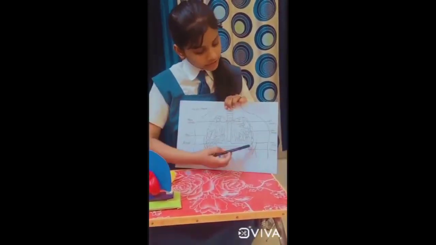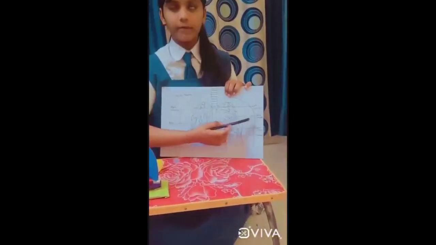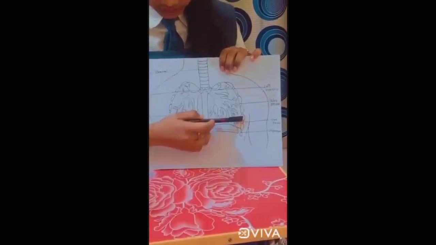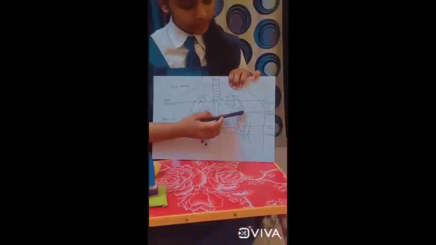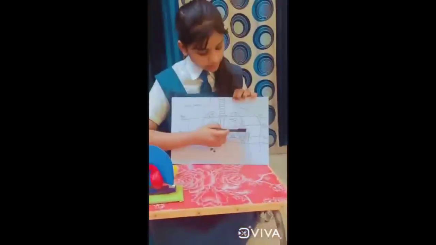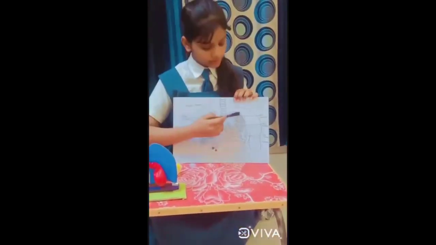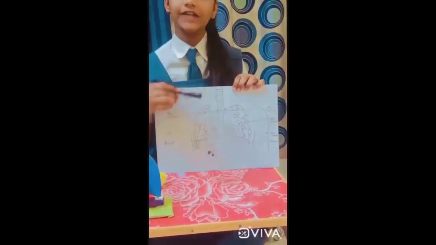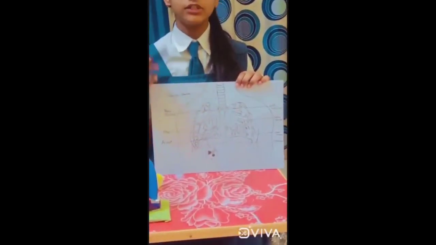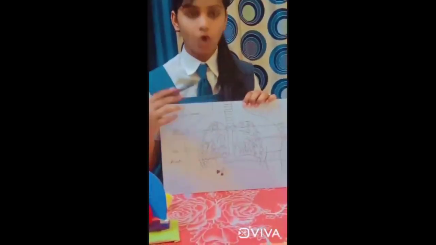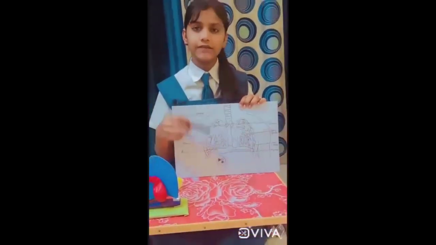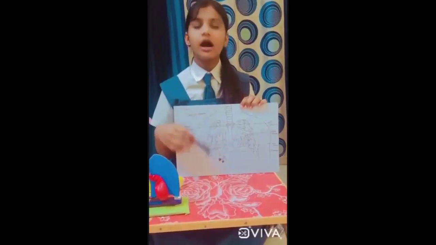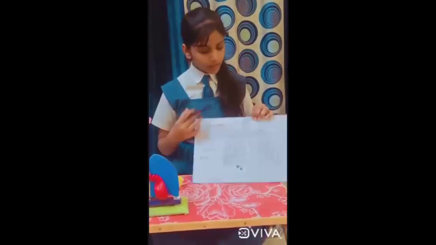Next is the outer pleura. The outer pleura is attached to the ribs. You can see this, the pleura is attached to the ribs. The outer pleura is attached to the chest wall. The pleural cavity aids optimal functioning of the lungs during breathing.